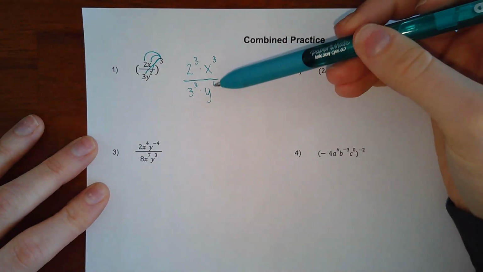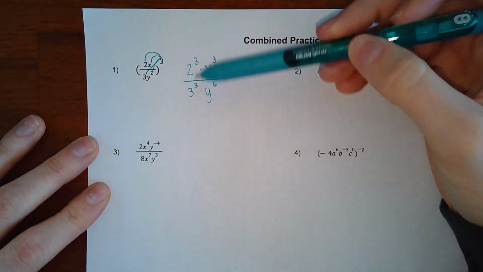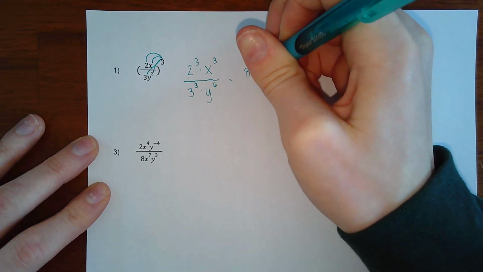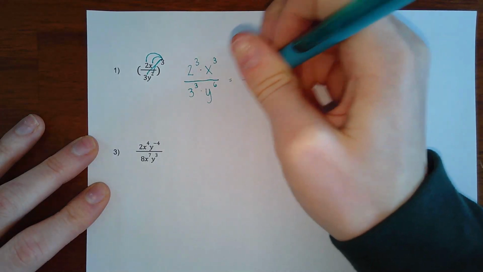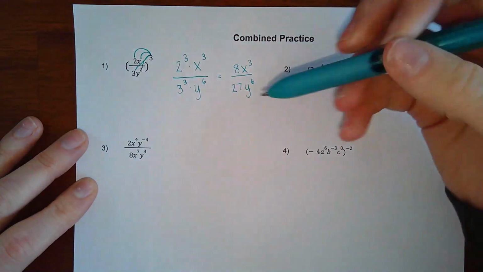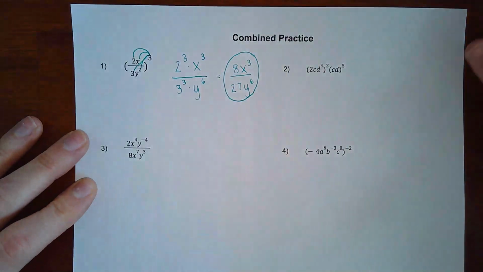Now, we can't combine our x's and y's, so we're just going to leave those. But these numbers we could simplify. So we could actually do 2 to the 3rd power. 2 to the 3rd power is 8. And we could actually do 3 to the 3rd power. 3 to the 3rd power is 27. We don't have any negatives here, so we're good. We can't do anything else to simplify. That would be our answer.